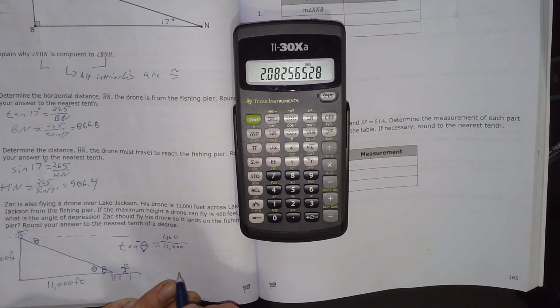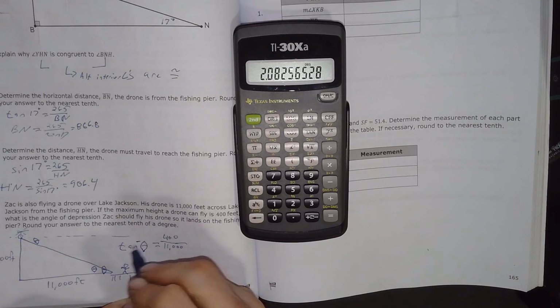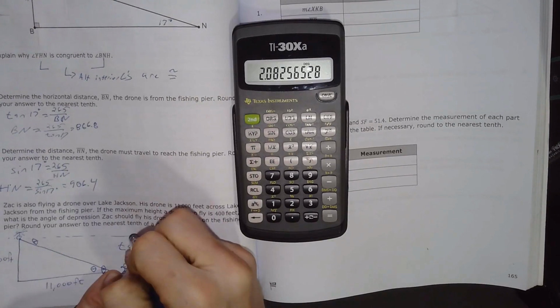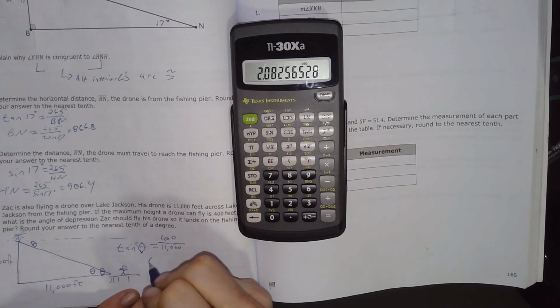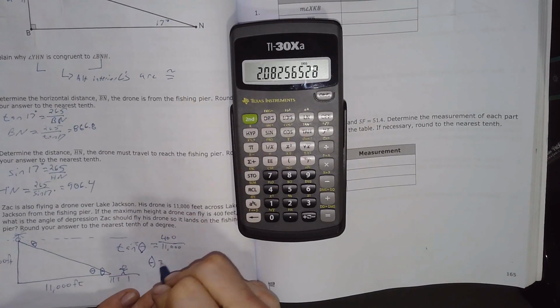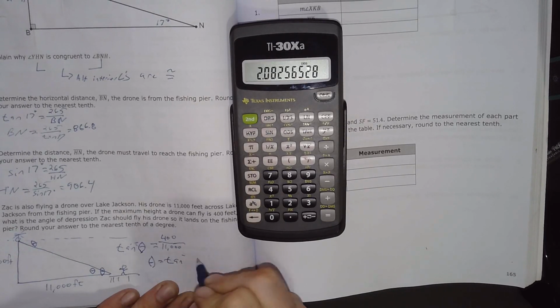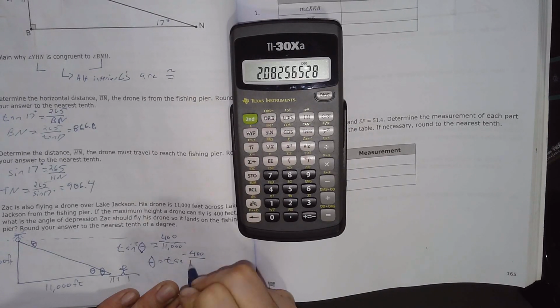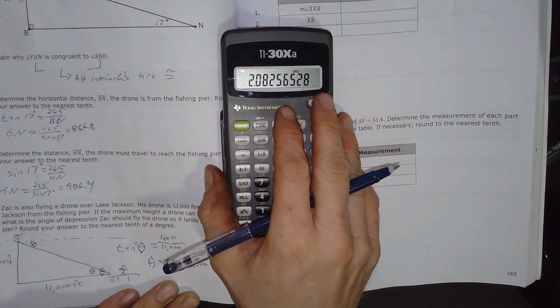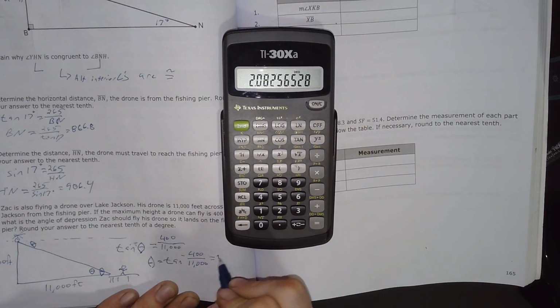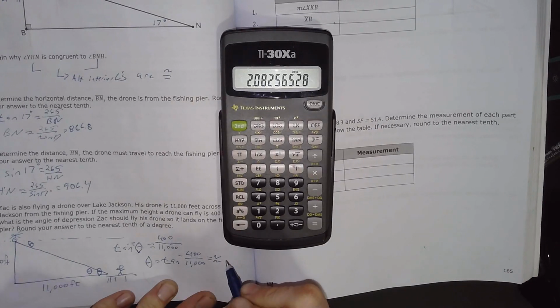So theta, I want to solve for theta, equals the arctangent of 400 divided by 11,000. So that equals approximately 2.1.